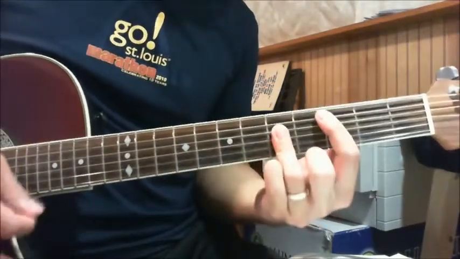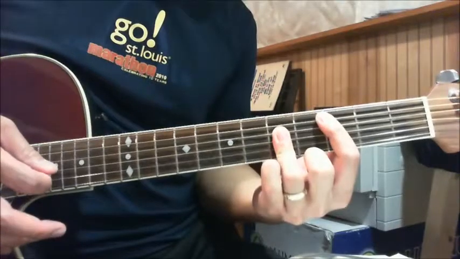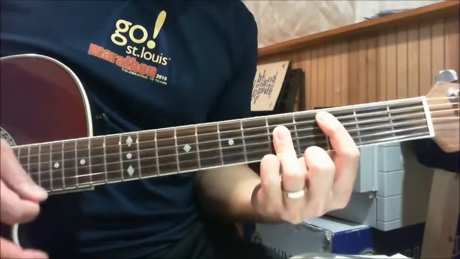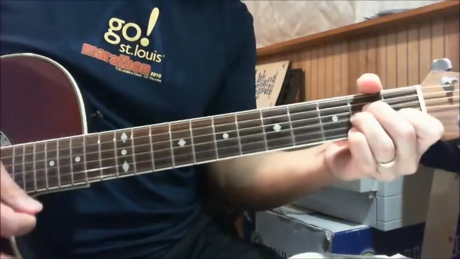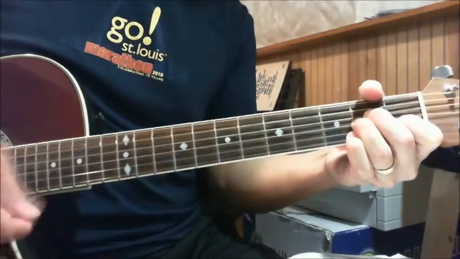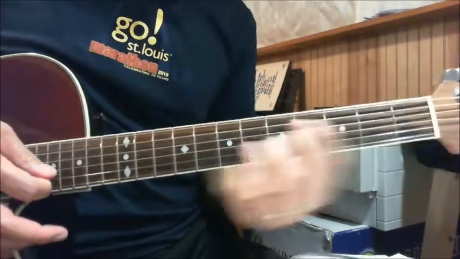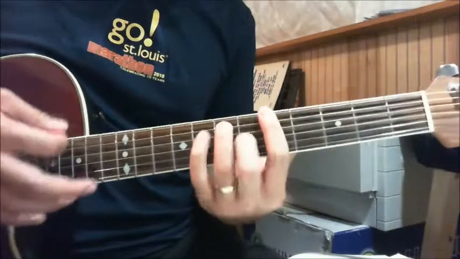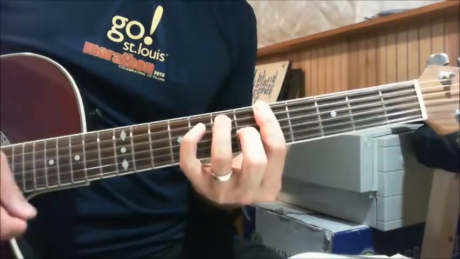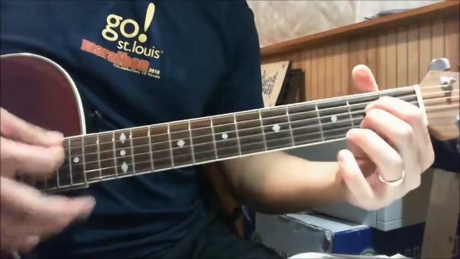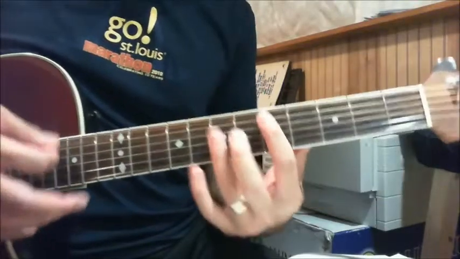You can also go from C to the relative minor, which is A minor, and you can do the A7 from A minor to A7, or A7 open chord, and to D.